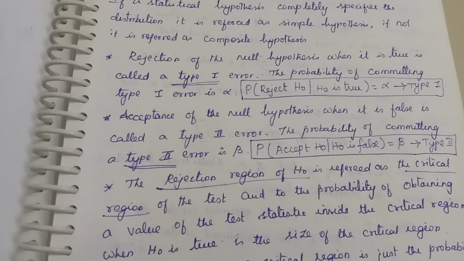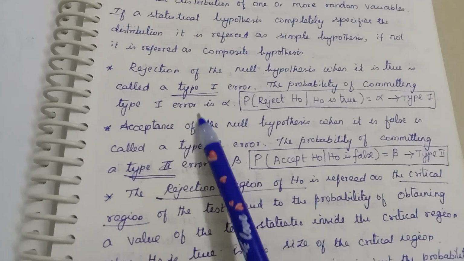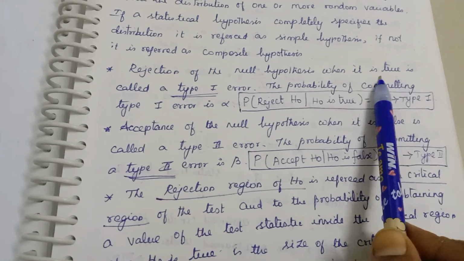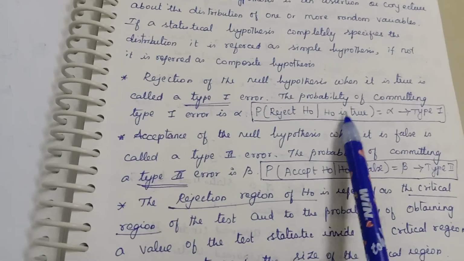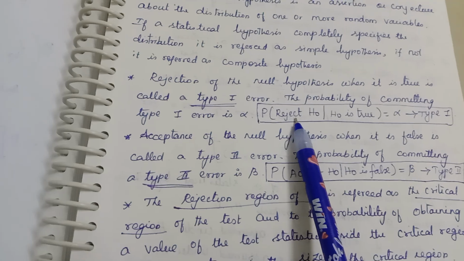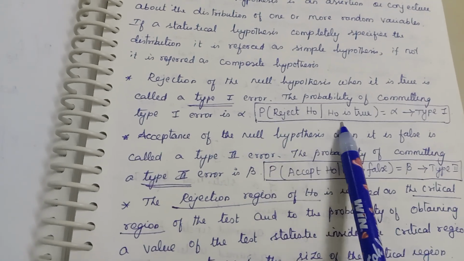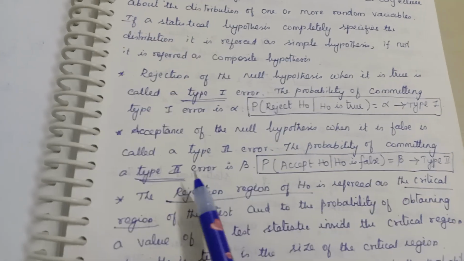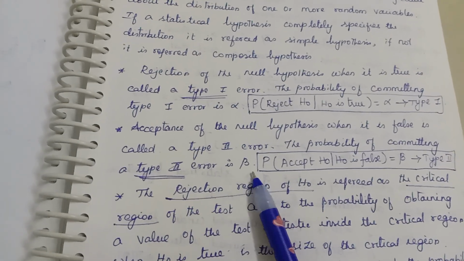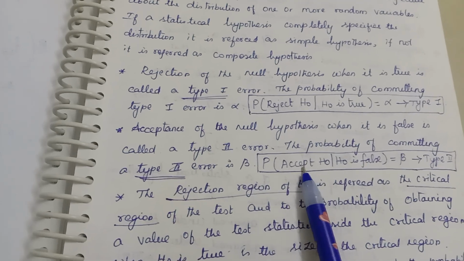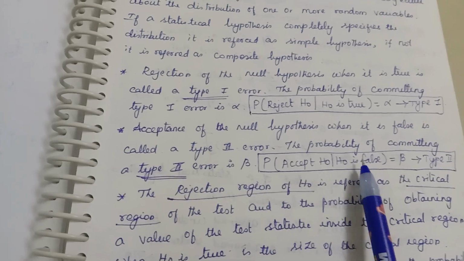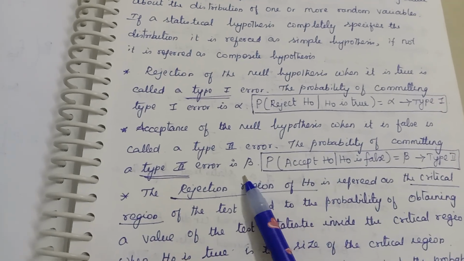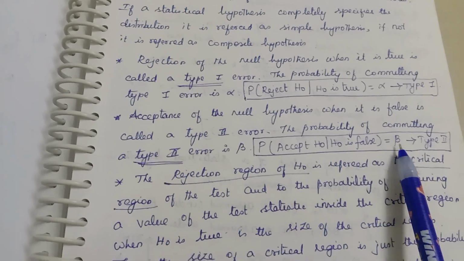Now in hypothesis testing, mainly we have two things. One is type 1 error, another one is type 2 error. Type 1 error is rejection of the null hypothesis when it is true. The null hypothesis is true, but we are rejecting it. That probability is called type 1 error and it is represented by alpha. Type 2 error is accepting the null hypothesis when it is false. The null hypothesis is false, but still we are accepting it. That is type 2 error, and it is denoted by beta.